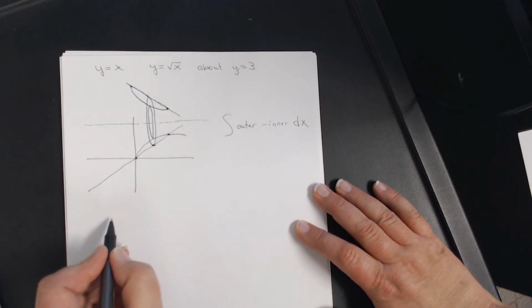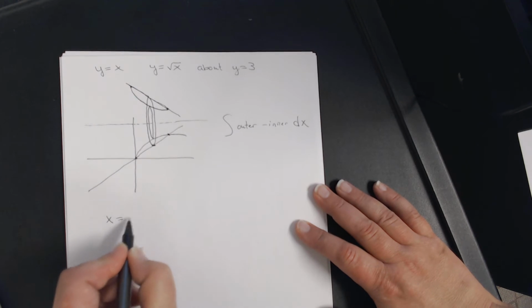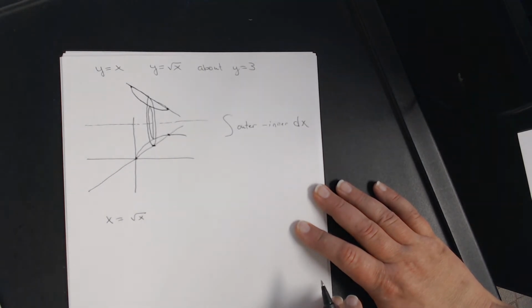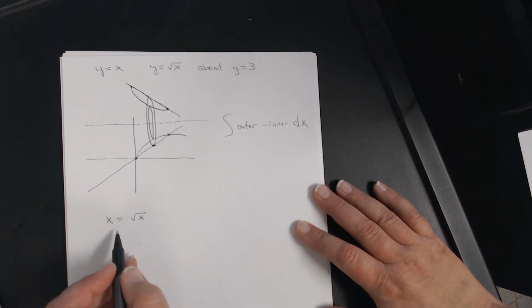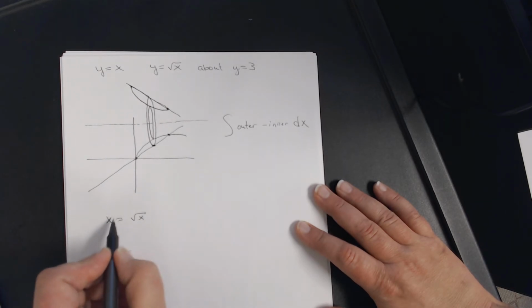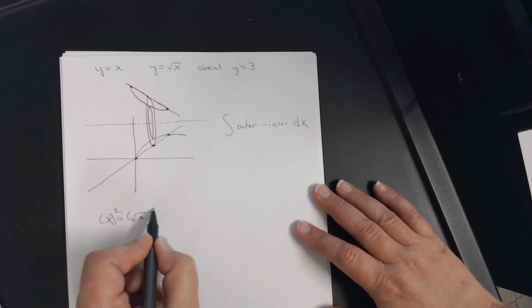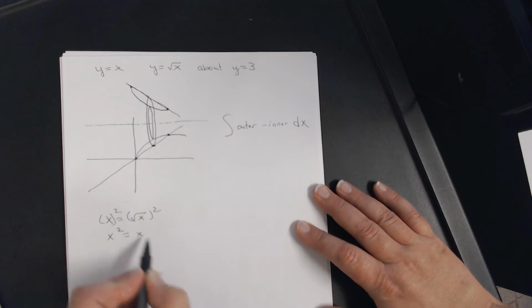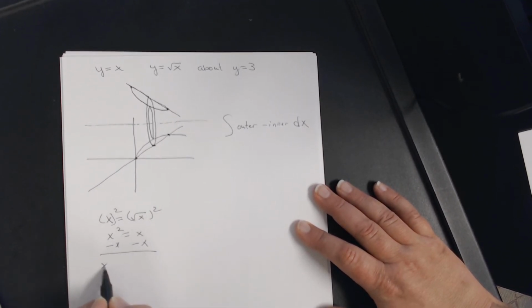So we'll set those two equal to each other. We'll do x equals the square root of x. Square both sides. So we get x squared equals x. Move it to the other side. x squared minus x equals 0. We could factor out an x. We're left with x minus 1. And we have x equals 0 and x equals 1.